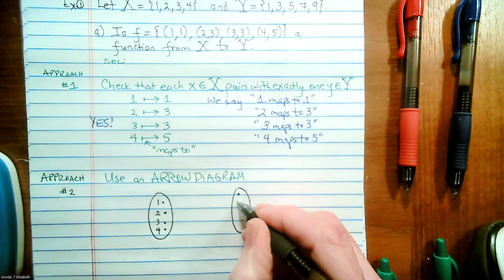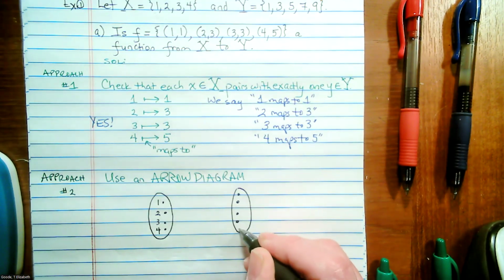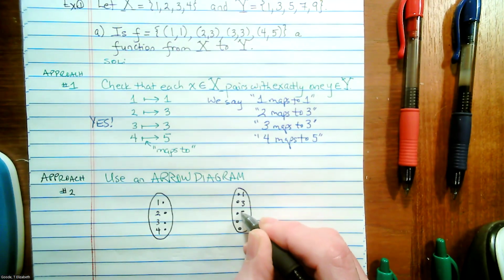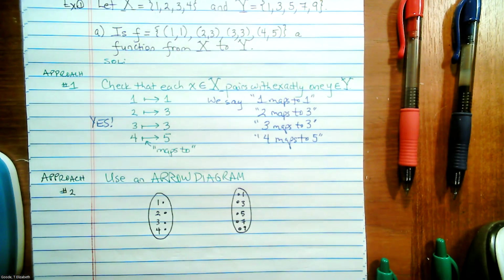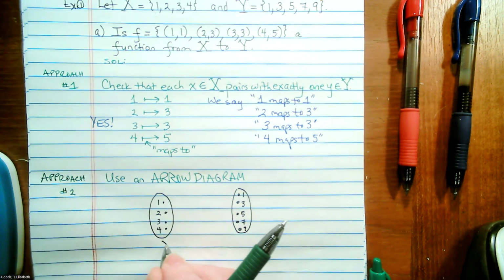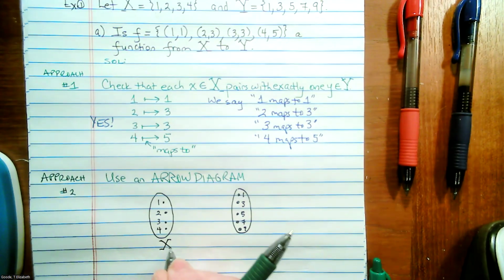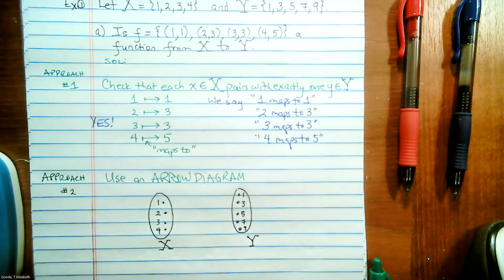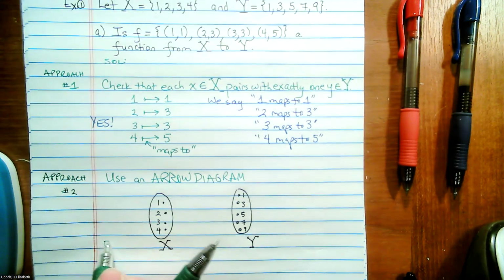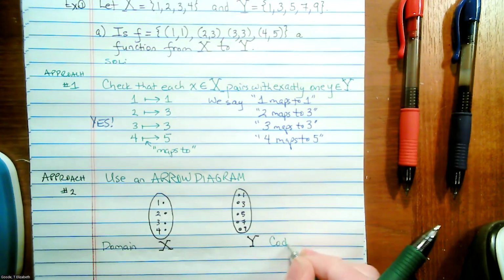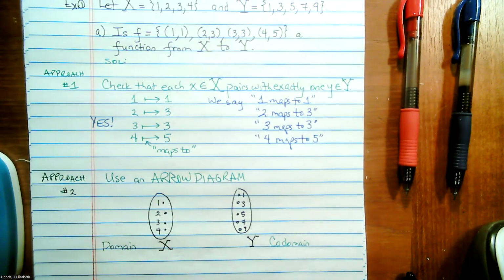It's got 1, 3, 5, 7, and 9 in it. And then we simply draw an arrow from the element of domain X to its partner, its second coordinate, over in codomain Y. So X is the domain and Y is the codomain in this game. Okay.